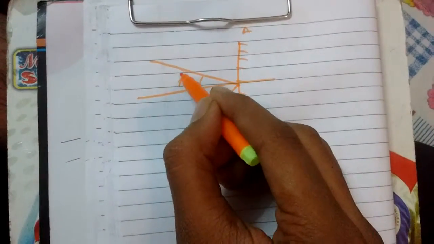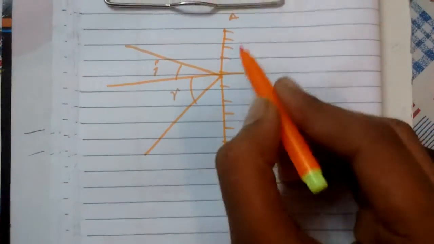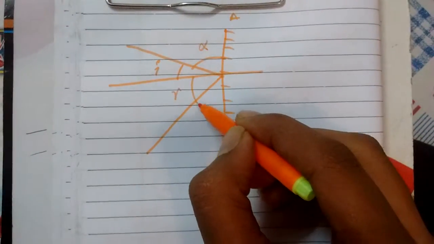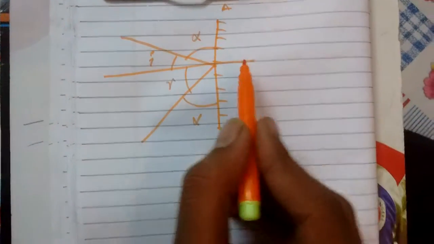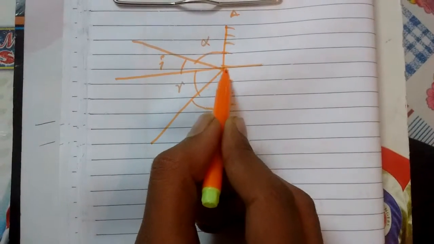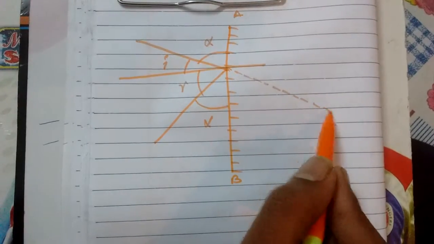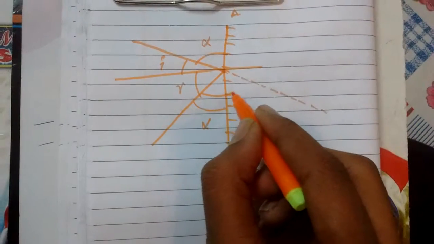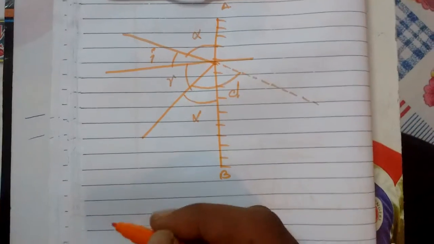Therefore angle I equals angle R. Now this is known as the glancing angle, generally denoted with alpha, and this is also a glancing angle. Now when this incident ray goes undeviated, meaning tracing its own path and not affected by the mirror, it goes like this. Therefore this is the deviated angle, hence it is known as the angle of deviation.